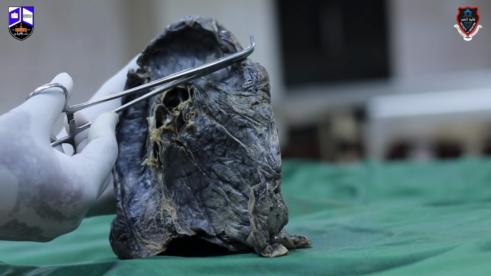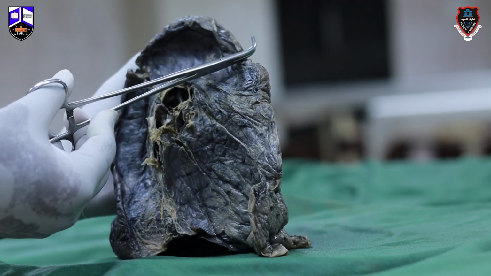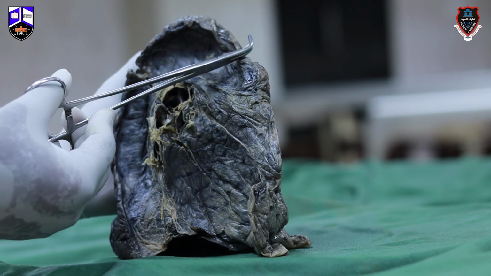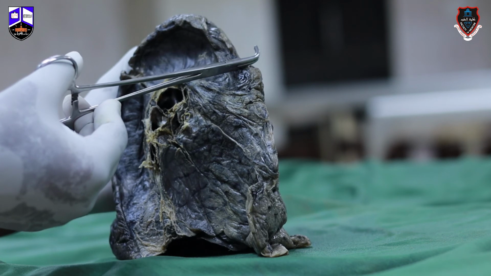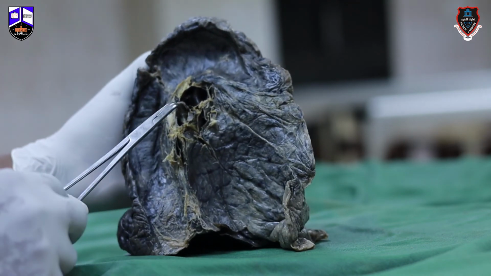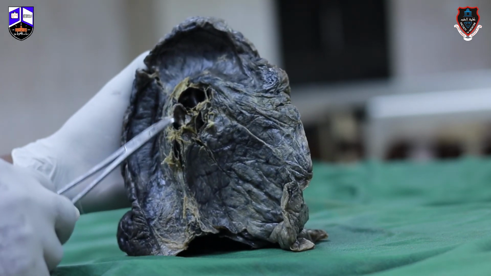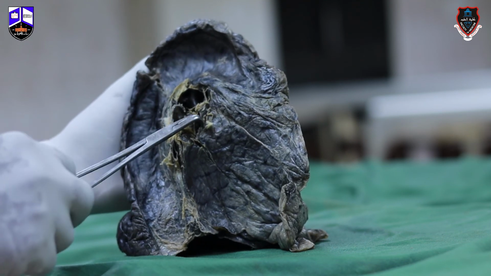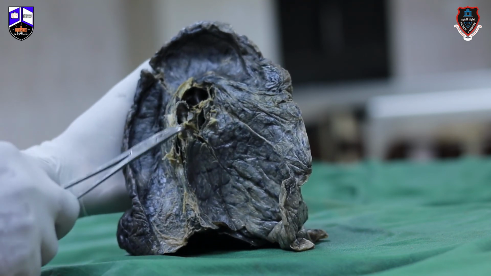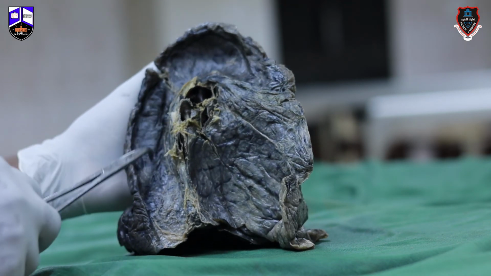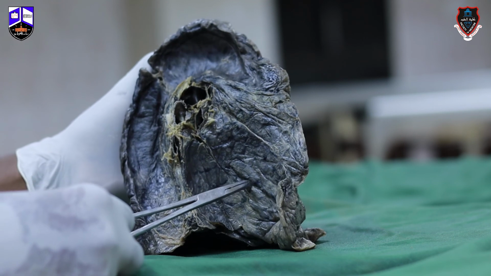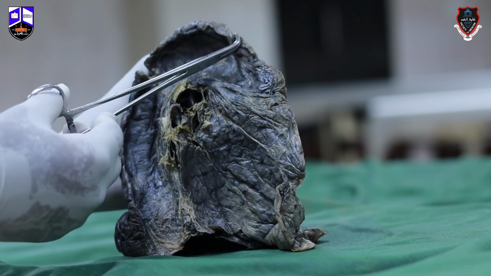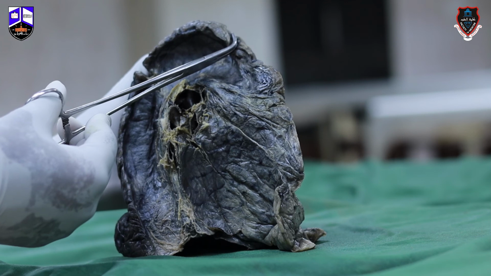Anterior to it, we may find the left brachiocephalic vein impression, and anterior to it, the impression of the first rib. So again, we have the left main bronchus, the pulmonary artery, the pulmonary vein, the aortic impression of the arch and descending aorta, the esophageal impression, the cardiac impression, and the left subclavian artery impression.